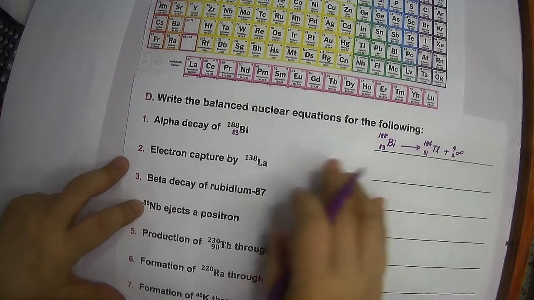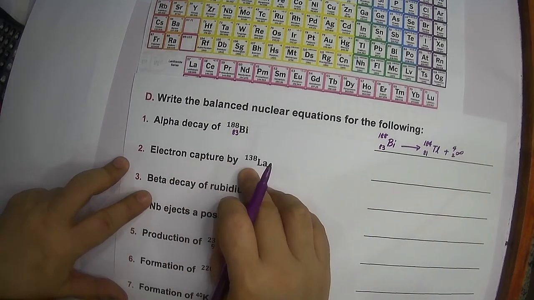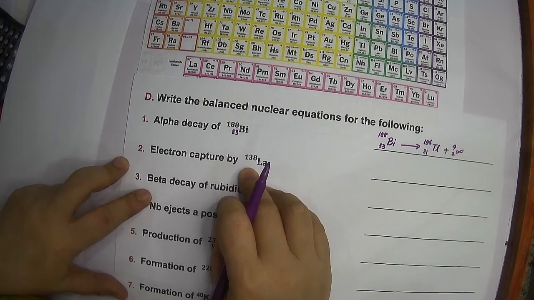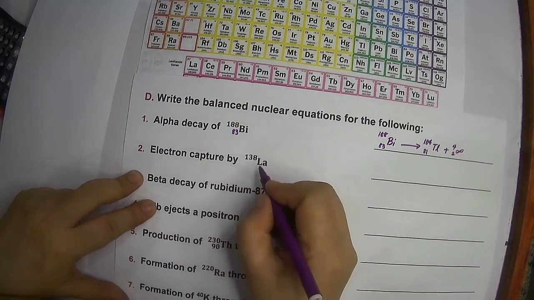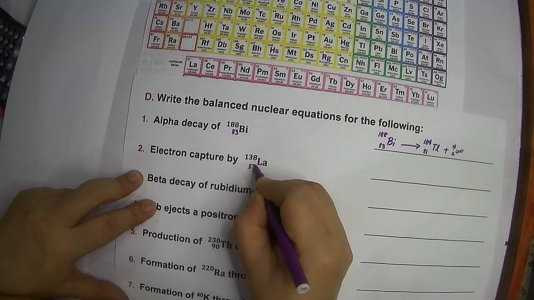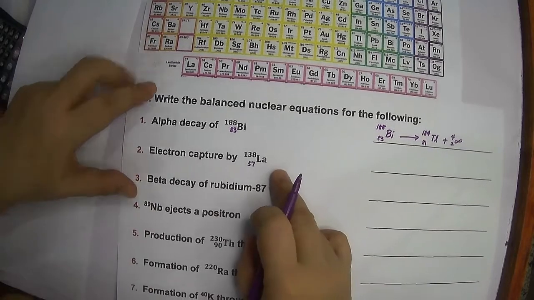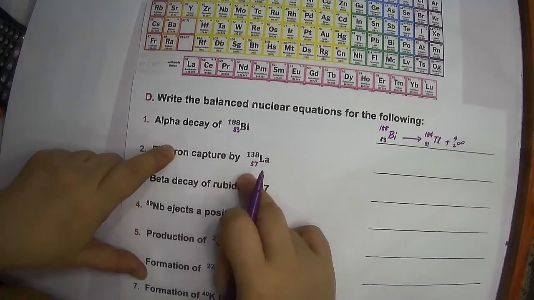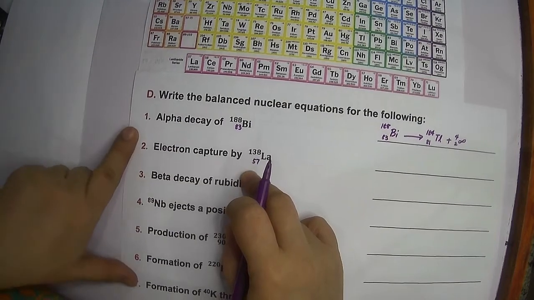Okay. Now next, if we have electron capture by lanthanum. Okay, lanthanum is 57. Now you may ask, why is the atomic number not written? Because the atomic number is unique to that nuclei.